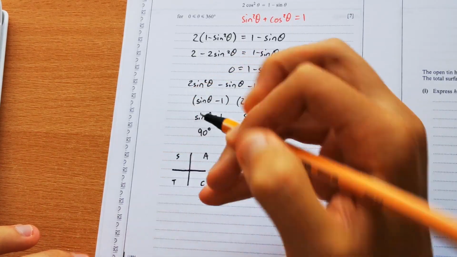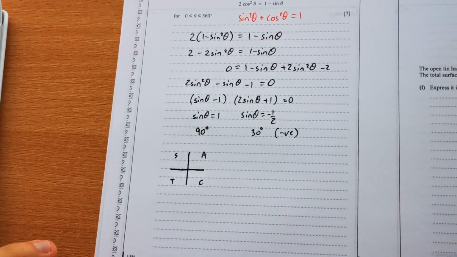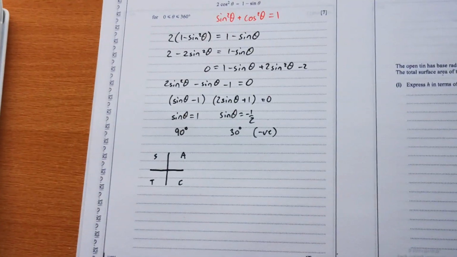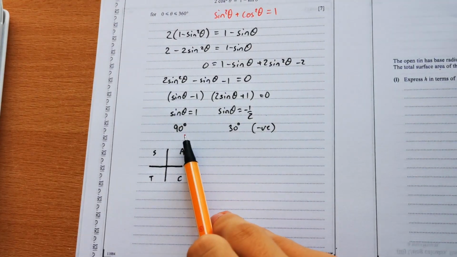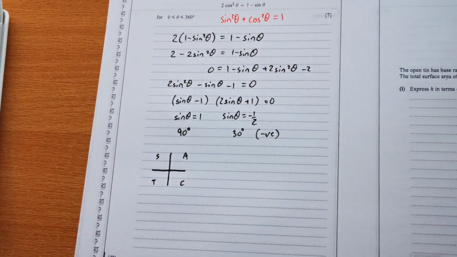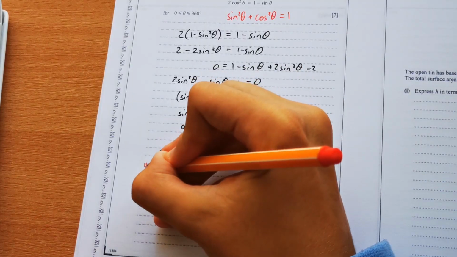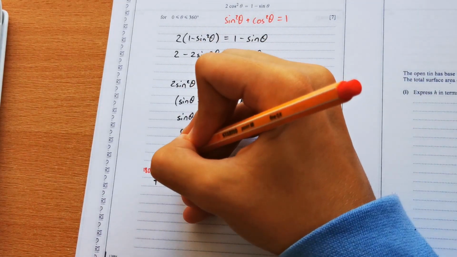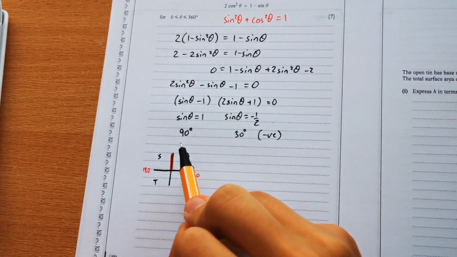That's why I remember it, CAST. You could remember "All Silly Tomcats", "All Sausages Turn Cold", whatever you want to use. I'm going to use red just to highlight this. Whenever sine is 1, this is at 90 degrees. Oh yeah, I should write in the angles. 180. That is here, this line here, and it's for whenever sine is positive in those two.